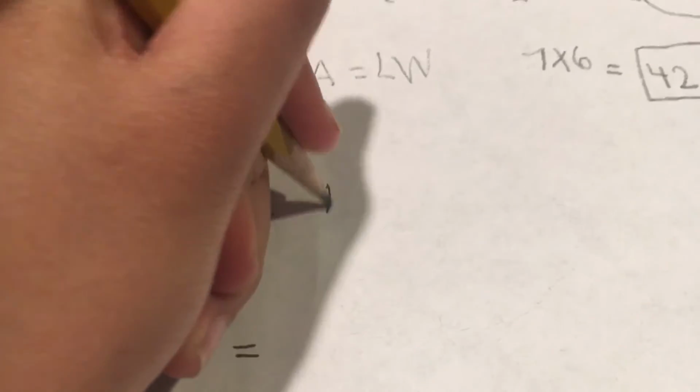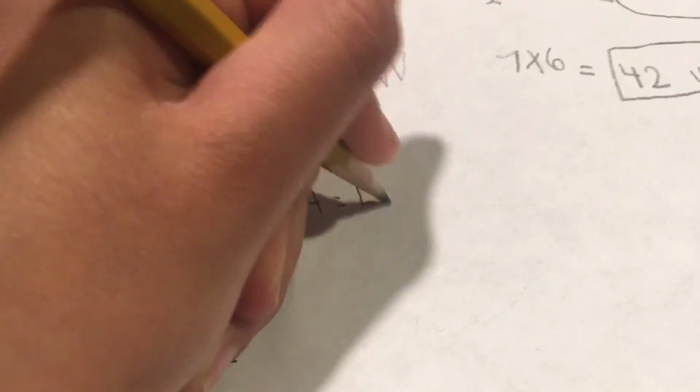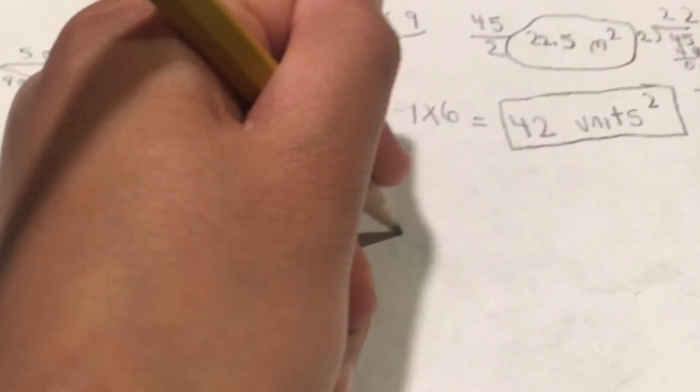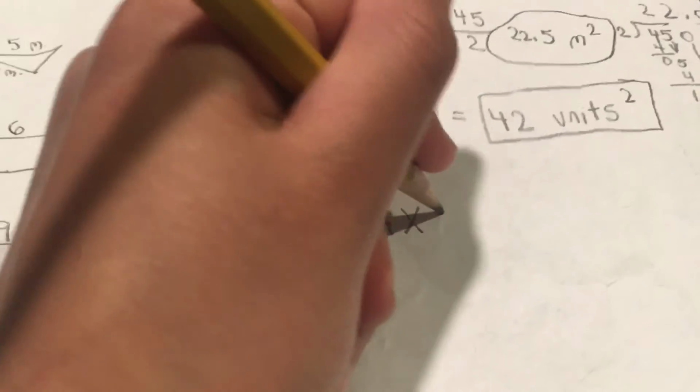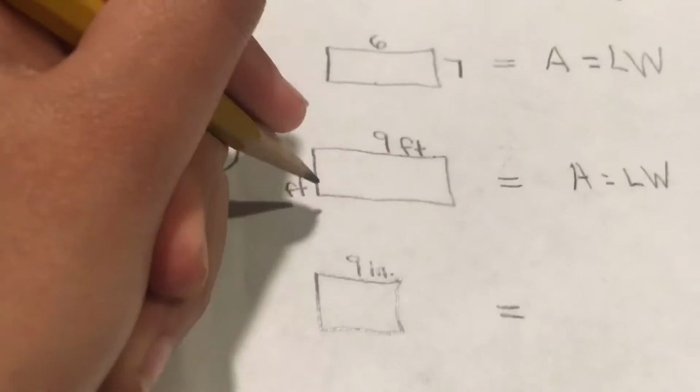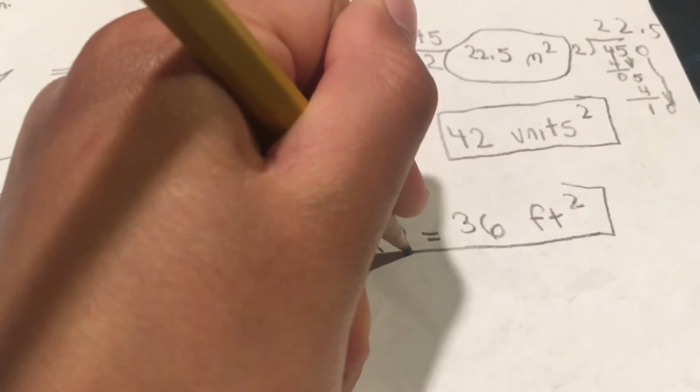Okay, so we're going to use our same formula. Area is equal to length times width. Our length is 4. 4 times our width, which is 9. In that case, we get 36. And we're going to use our unit of measure, which is feet. Feet squared. Perfect. If you got that right, give yourself a pat on the back.